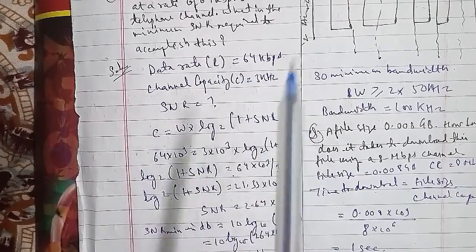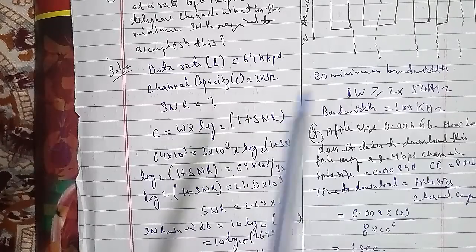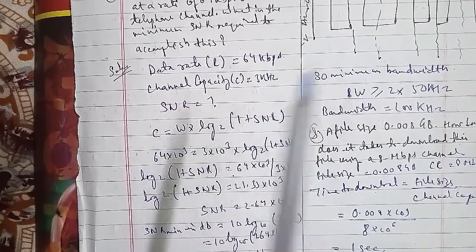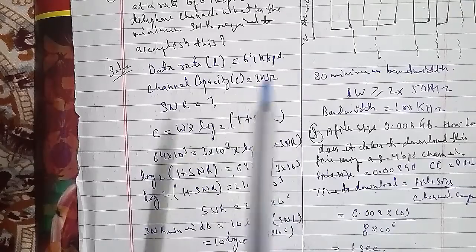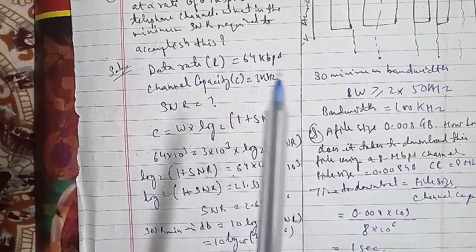The next is: what are the different network topologies to organize the computer network, and list out the 4 basic network topologies. So as I discussed, that is the mesh topology, star topology, bus topology, and ring topology. The next question they can ask you is to differentiate between circuit switching and packet switching.